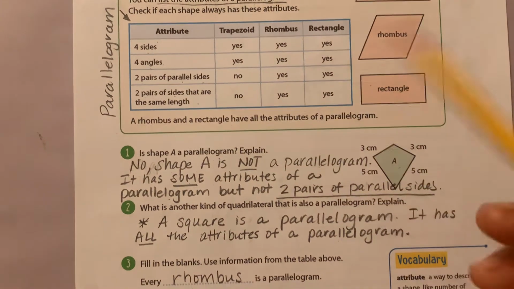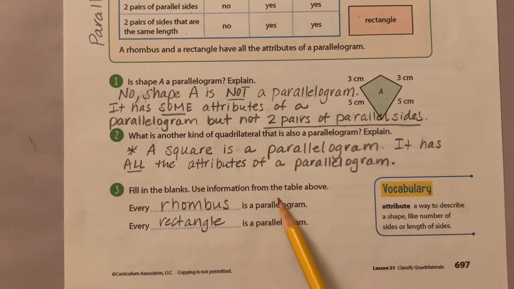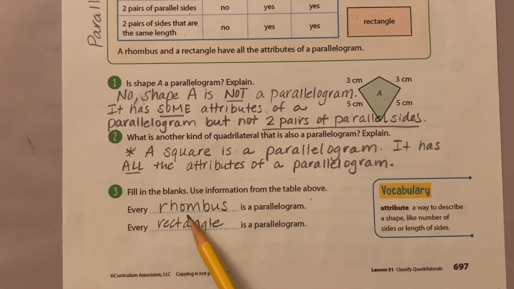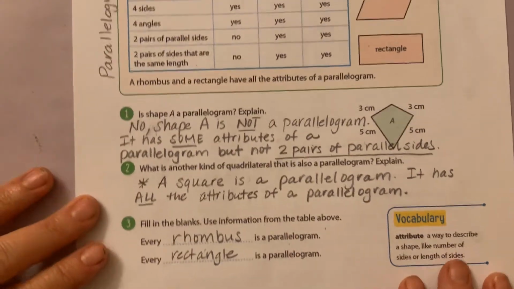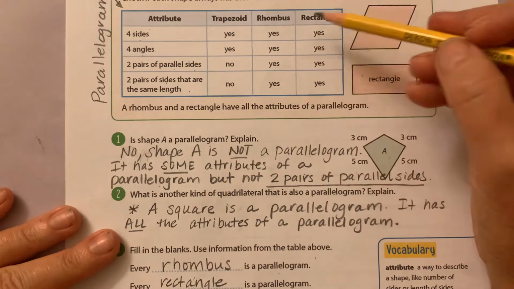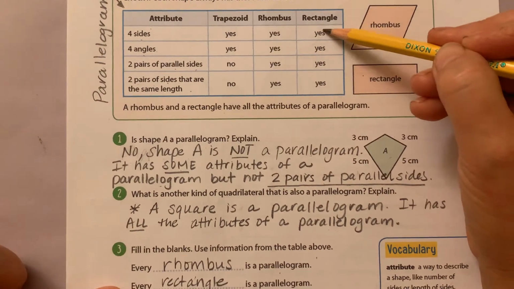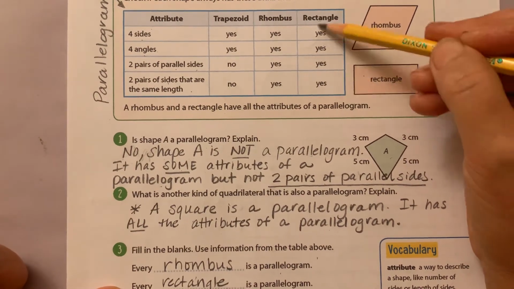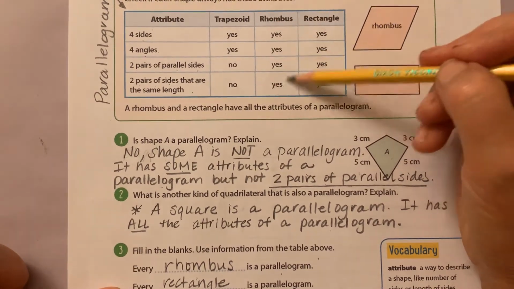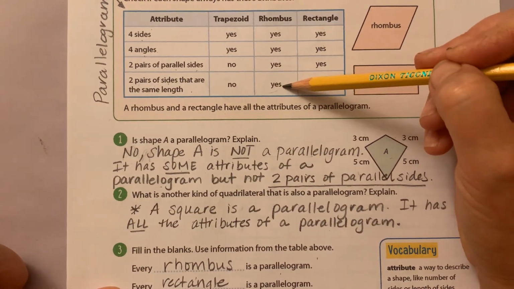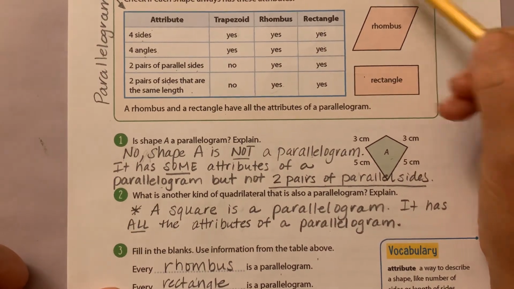Okay, number 3, fill in the blanks. Use information from the table above. Every rhombus is a parallelogram, right? Because if we come up here, which ones are parallelograms? Notice a rhombus, we have yes for all of them. And we also have yes for all of the attributes for a rectangle. So rectangle meets all the requirements of a parallelogram. Rhombus meets all the requirements for a parallelogram, but a trapezoid does not, because it does not have opposite sides that are parallel.